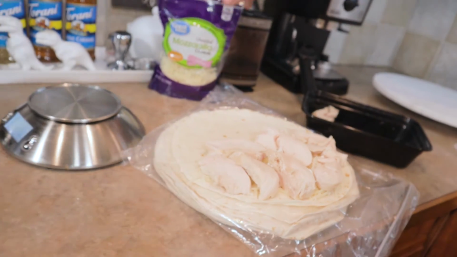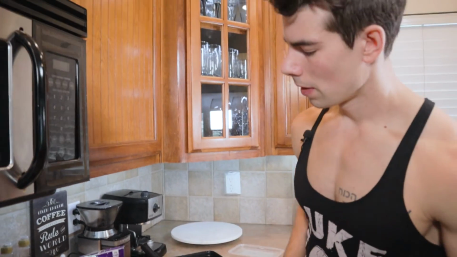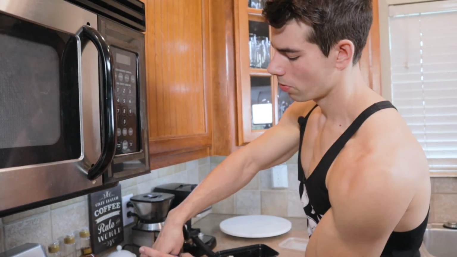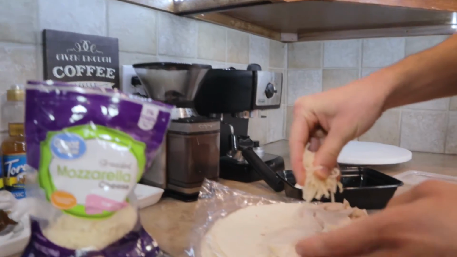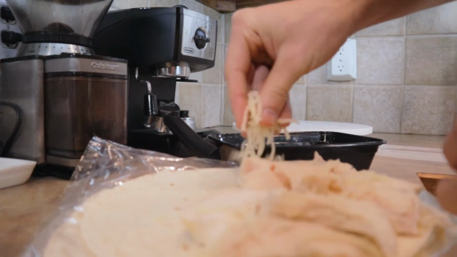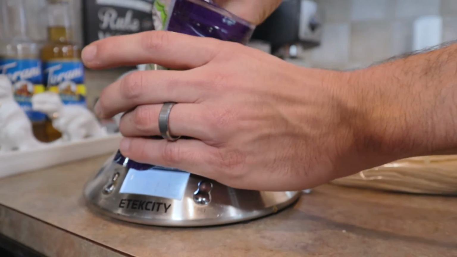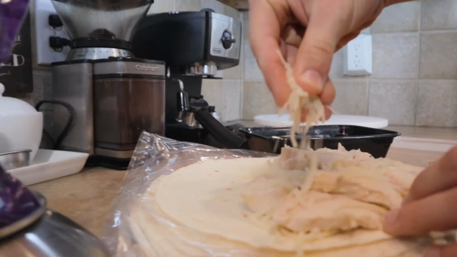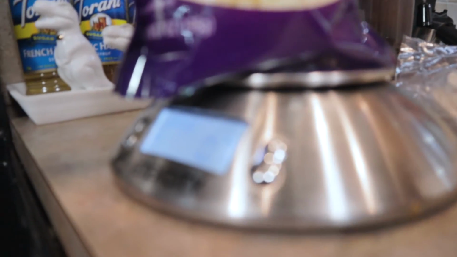Next, I'm going to throw my cheese back on, zero it out again, and throw another 3/4 of an ounce of cheese on top. So again, that's about 6/10 of an ounce. And then another 7/10 of an ounce, and that should be good.